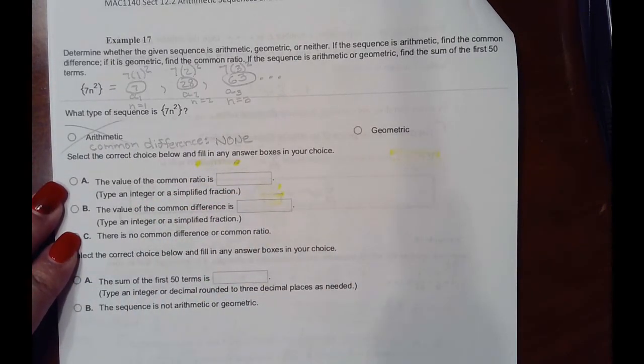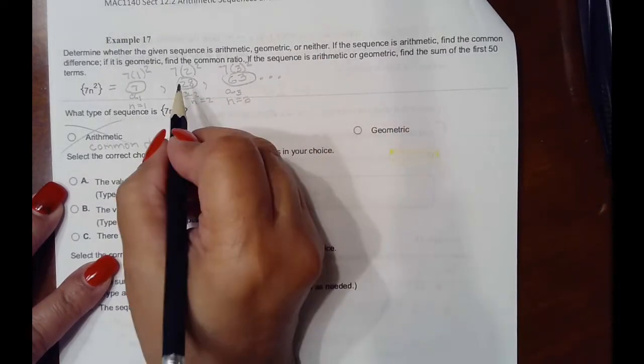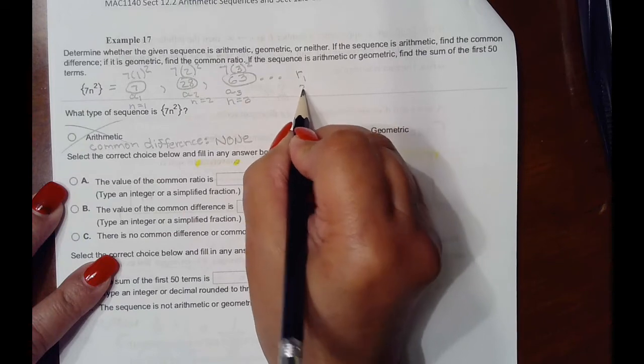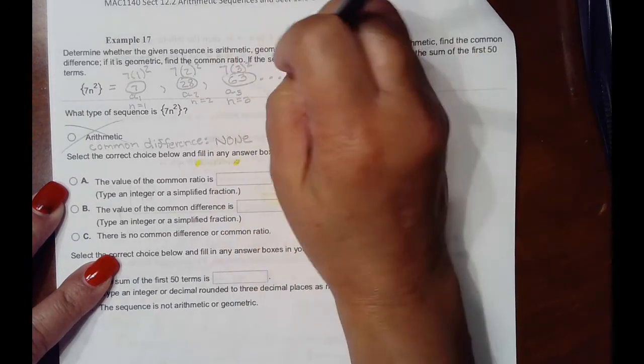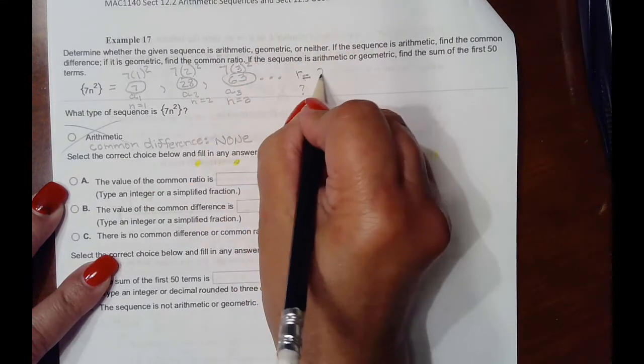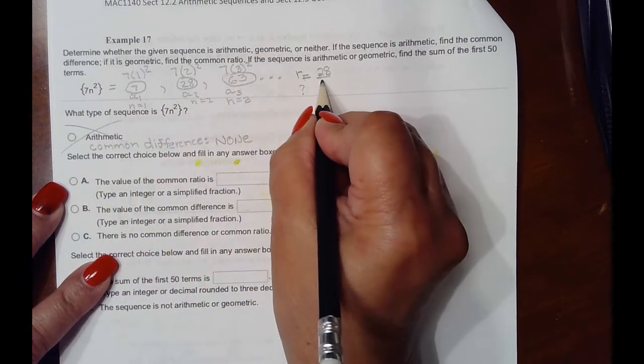Is it geometric? Well, if it's geometric, then you should have a common ratio all the way down. So let's see what the ratio is if I go 28 divided by 7. I'm just testing this out, really not sure if it's going to be the same one all the way down, because if it's not, then it's not geometric either. So just take 28 divided by 7.